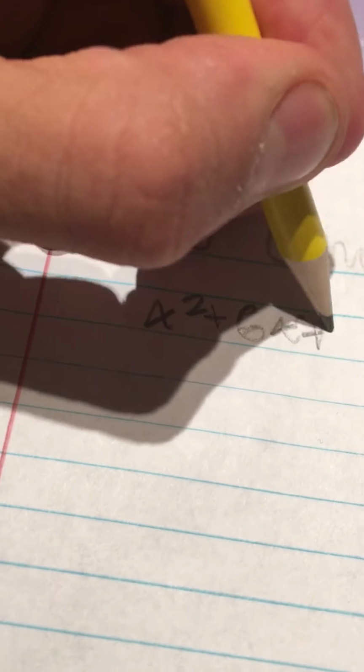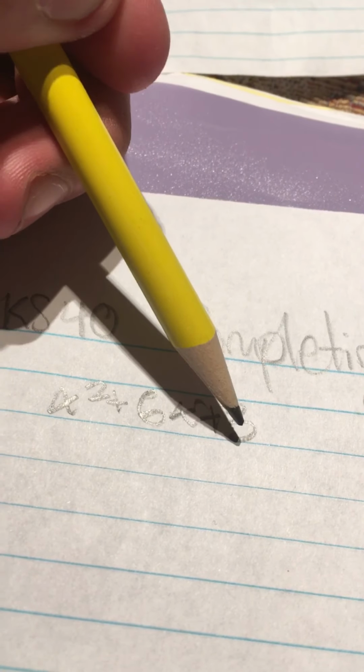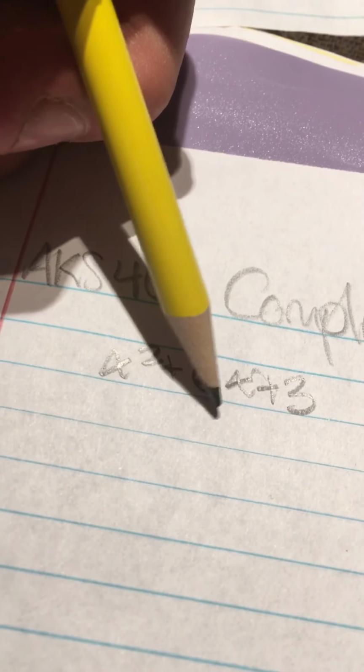So on the channel today, I'm going to be completing the square. And so here, let me give us our equation. So we have x squared plus 6x plus 3. So what multiplies to 3 but adds to 6? So nothing does. So we're going to have to complete the square.